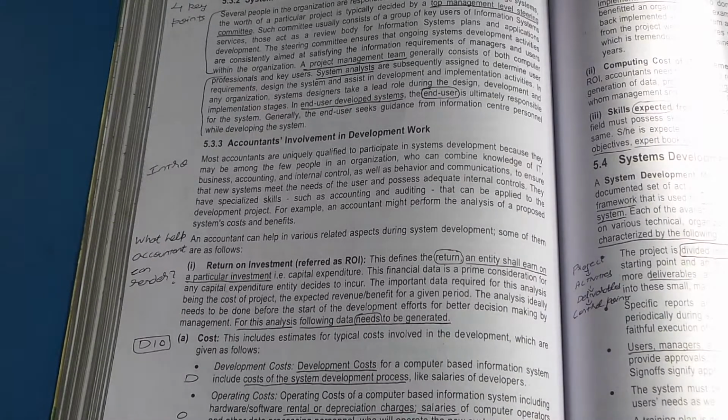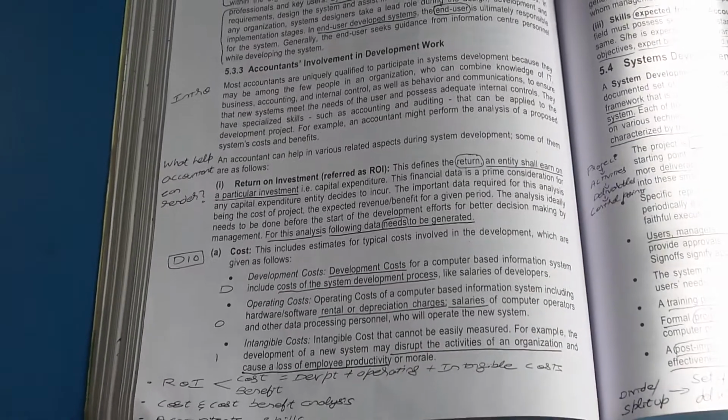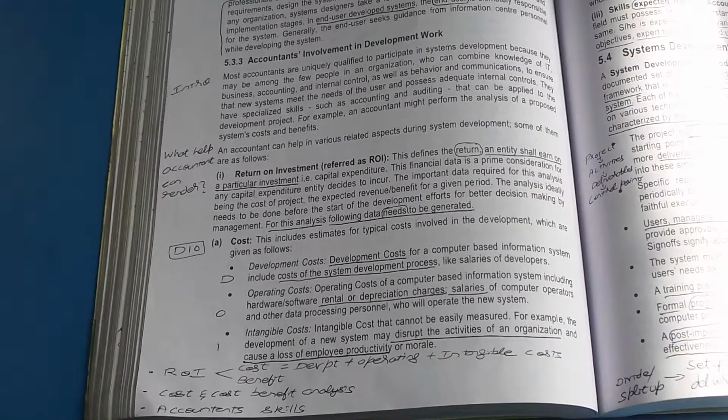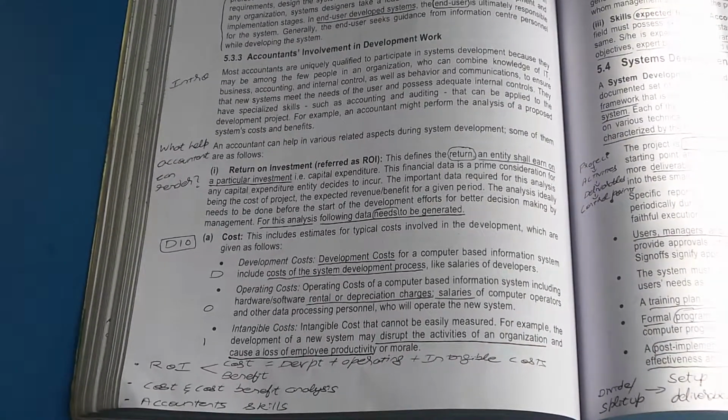So if you look at the textbook, the first point here is the return on investment, which has two parts to it: the costs that are incurred and the benefits that are going to be taken from that system. In cost, we have development cost, operating cost, and intangible cost. Development cost is the cost that we incur for the development of the system. It could be mostly in the nature of fixed costs itself, and these costs would be capitalized.